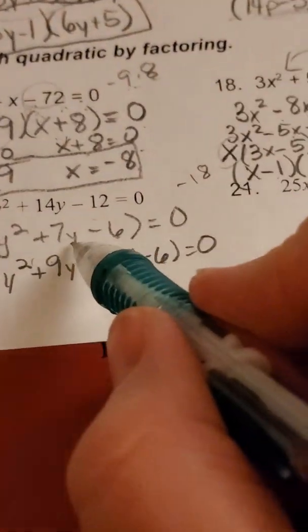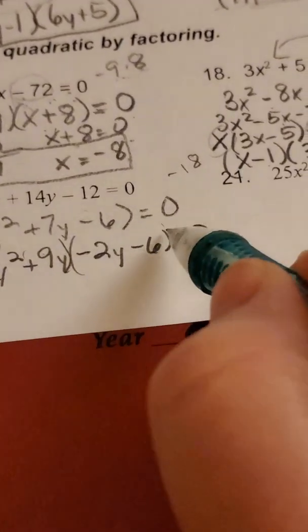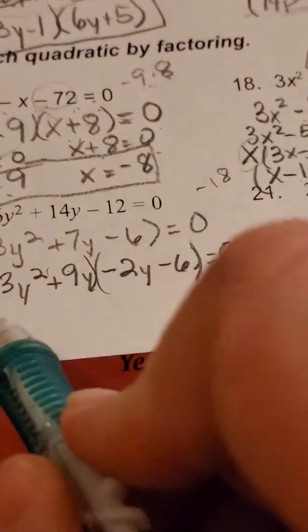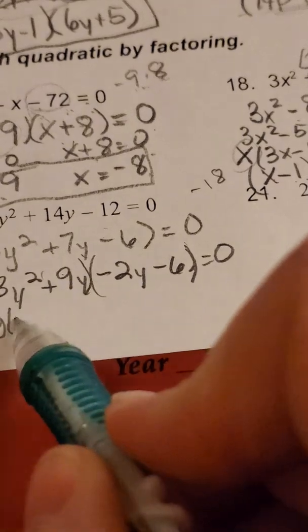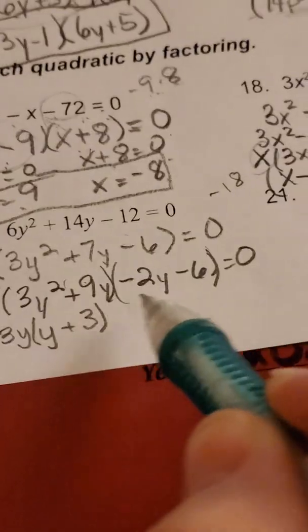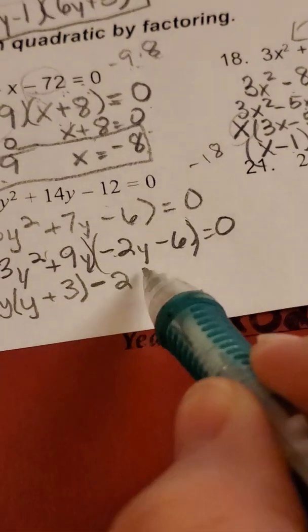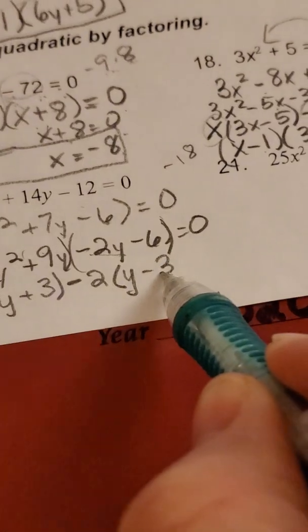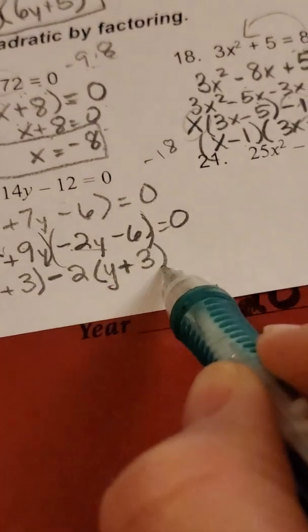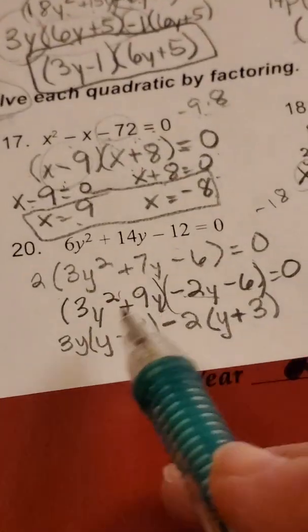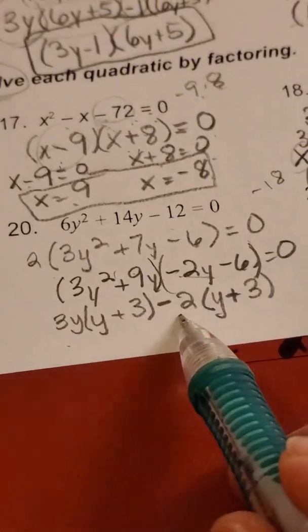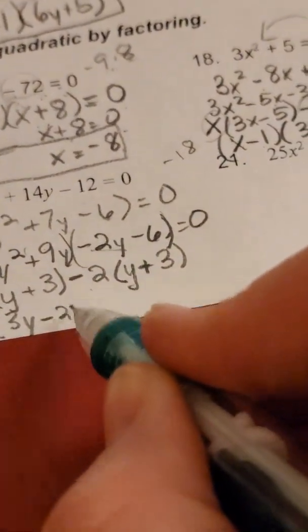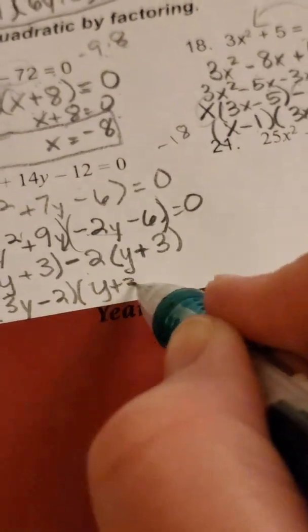Okay? And again, you're going to put the front two together and the back two together. All right? So I can factor a 3y out of this. So I have 3y. That leaves me with a y plus 3. And then I can factor a negative 2 out of here. And that leaves me, if I divide this by negative 2, with y plus 3, sorry, plus, it's minus 2. Okay? So I put the 3y in the front here with the negative 2 in its own set of parentheses. So 3y minus 2 and y plus 3 equals 0.